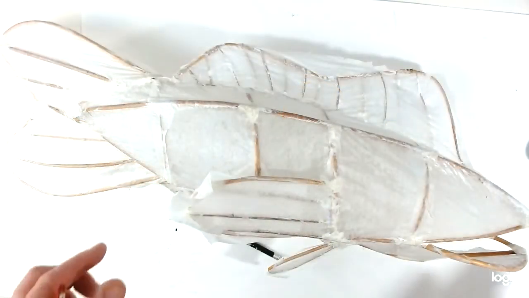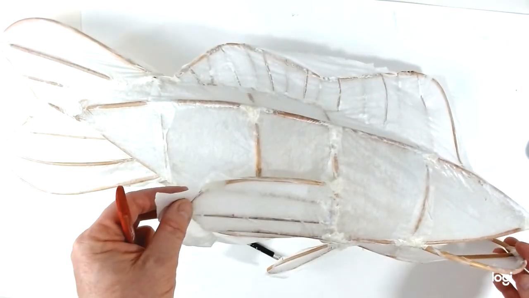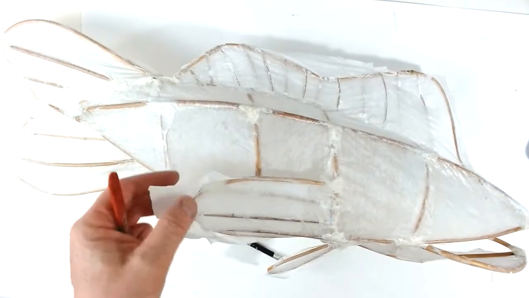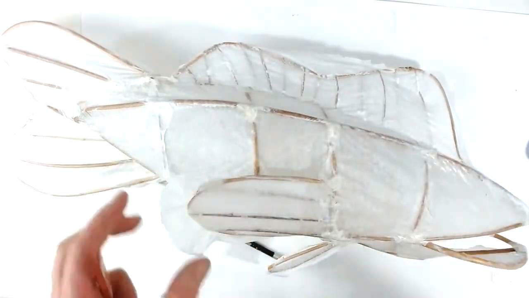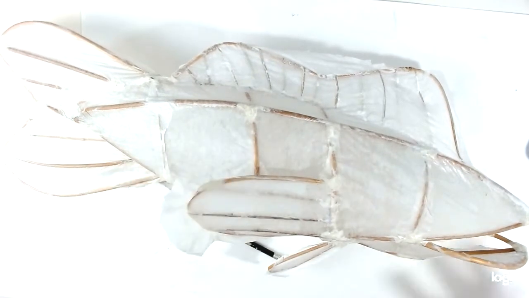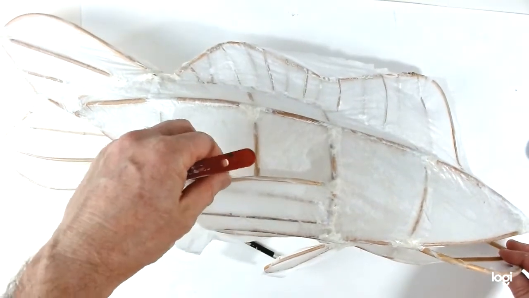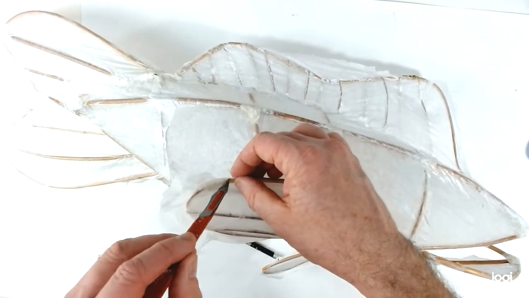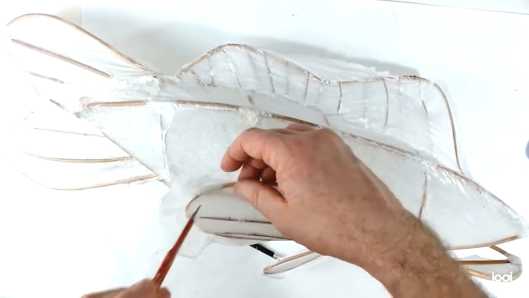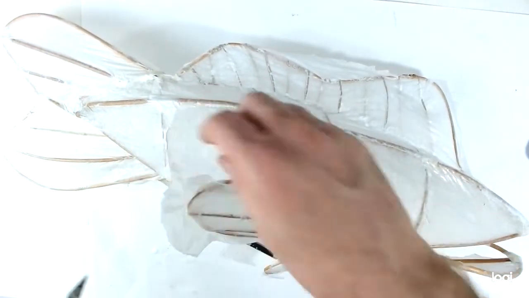So the tissue is on one side, and I've dried it off, and you notice I've left quite a lot of it sort of hanging rather than fold it up and over too much, because that can create a lot of bunching. Particularly on the fins, I want them to be nice and elegant. So I've let the tissue just hang off, and now that it's dry, I can take a sharp knife and just carefully trim that back.